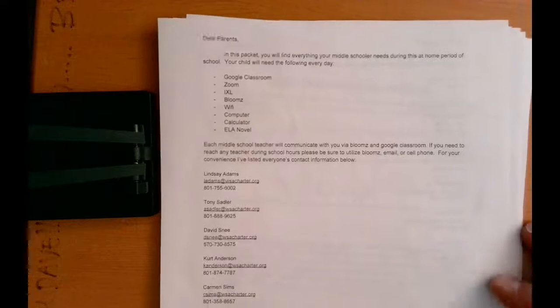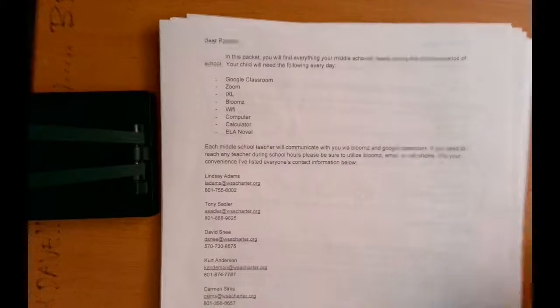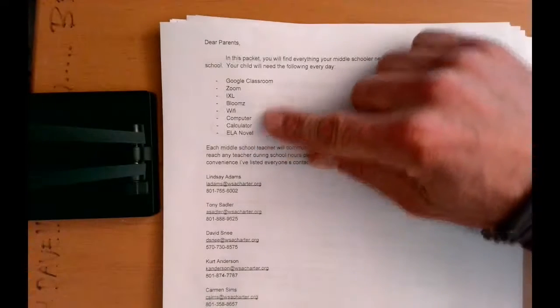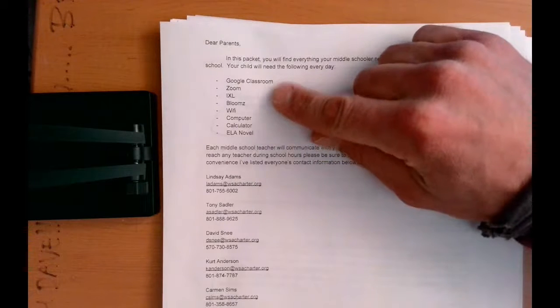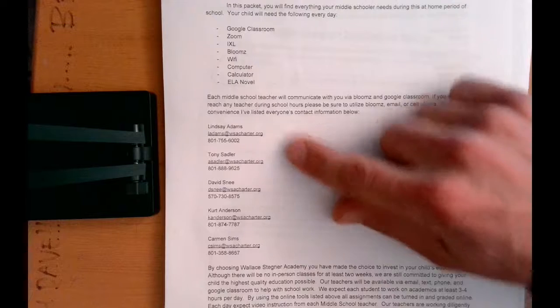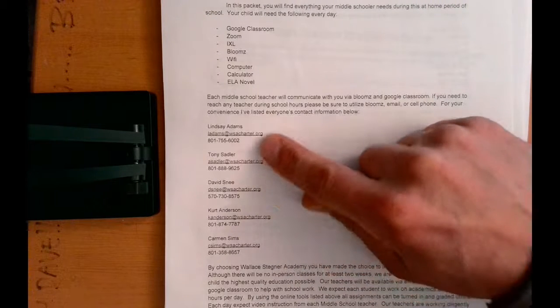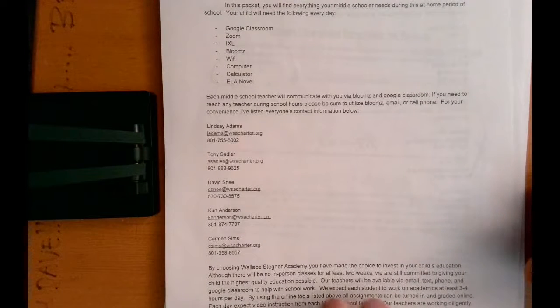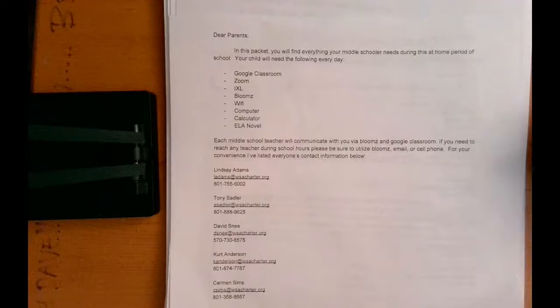In your envelope, you have a welcome letter. At the top it says, Dear Parents, and then it kind of goes through the things that you're going to need to be successful in the digital classroom. Underneath that, you're going to find contact information for all the middle school teachers. If you need to get in touch with any of us at any point in time, that's how you're going to do it, unless you reach out through Bloom's, which is also completely appropriate. This letter is both in English and Spanish. If you flip it over, the Spanish version's on the back side.